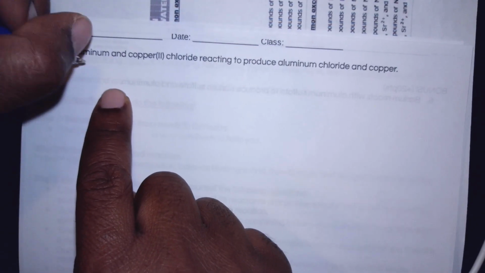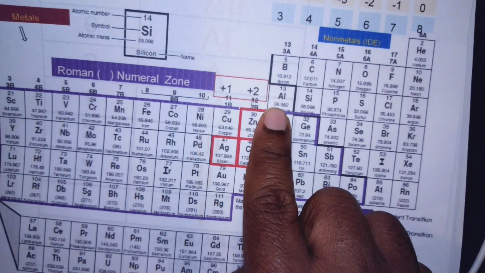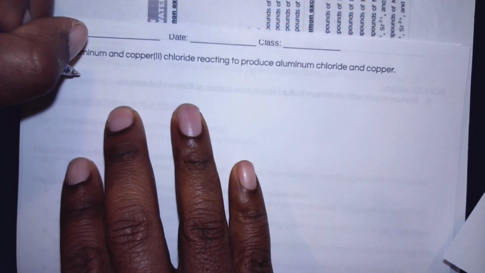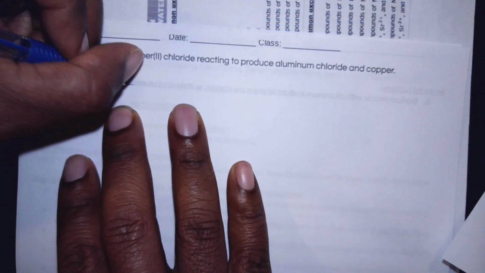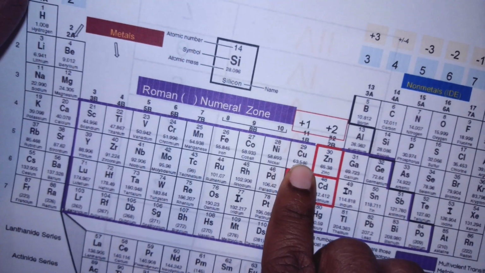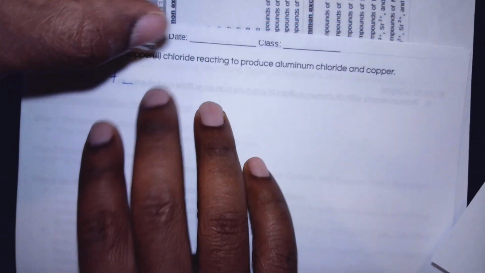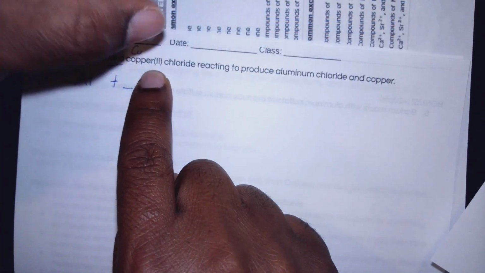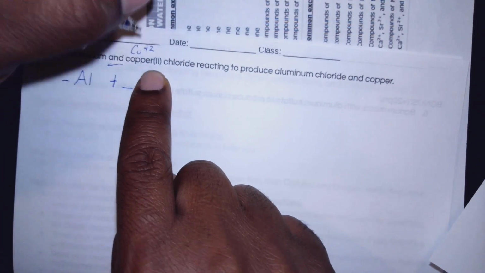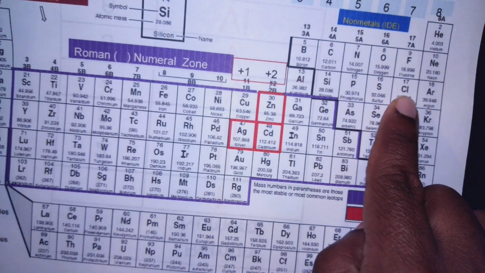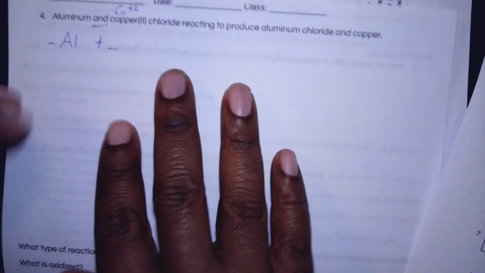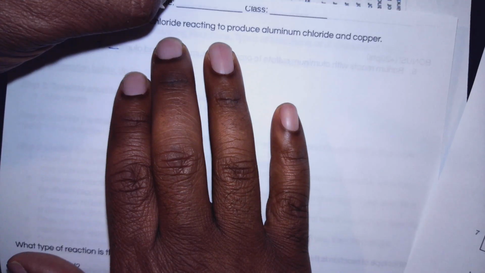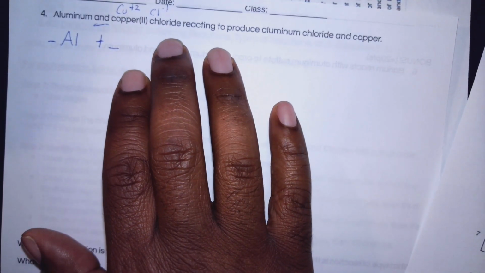First of all, aluminum, you should know the symbol from the periodic table. Aluminum is Al. Okay, so we put Al plus copper. Now copper is Cu, and you notice that you see a 2. That's telling us the charge is plus 2. Chloride, on the other hand, is Cl, and its charge is minus 1. And so we'll come back to this since we're already in the formula writing mode.